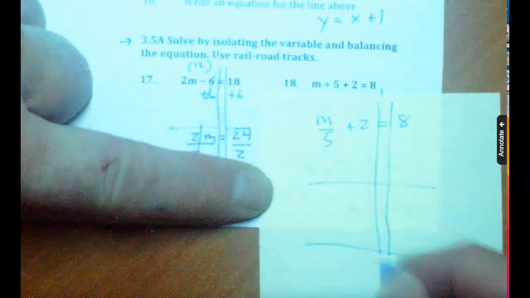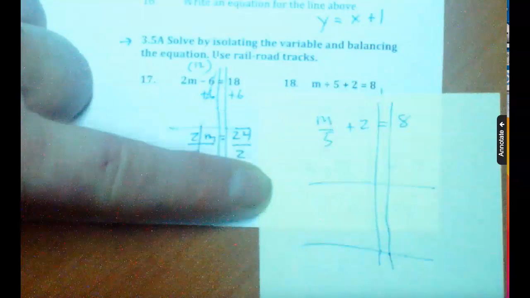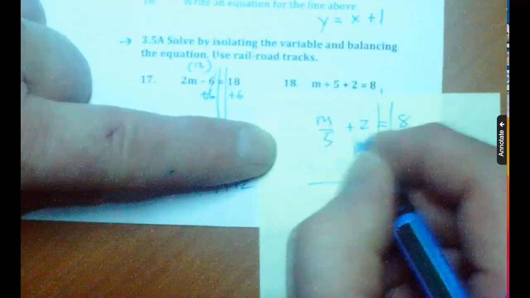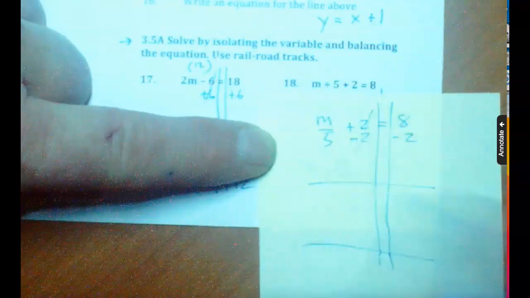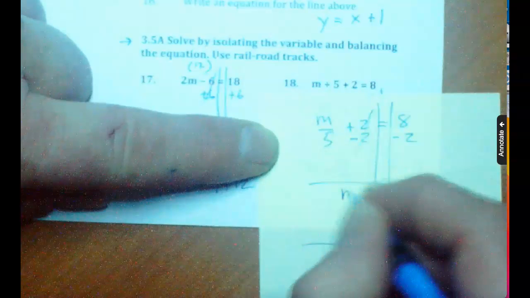We're going to rewrite this problem, and we'll do it correctly. M divided by 5 plus 2 equals 8. Let's put my graphic organizer in here for a two-step equation. All right, so let's get rid of this positive 2, the plus 2, by subtracting 2 from both sides. They cross off. Plus 2 minus 2 is 0. So you're just left with m divided by 5 equals 6.